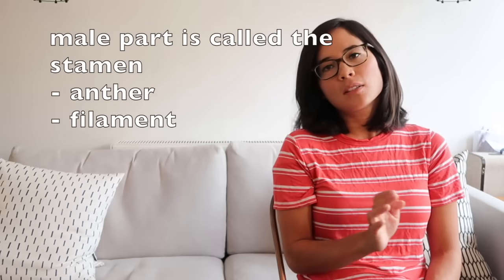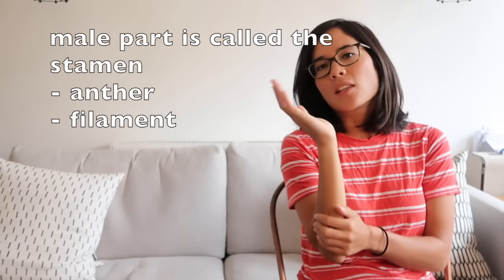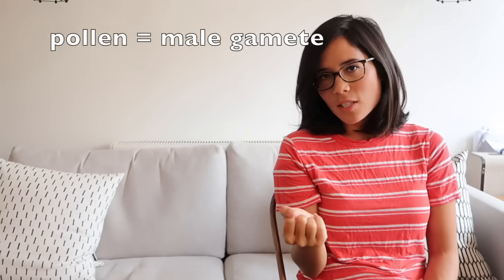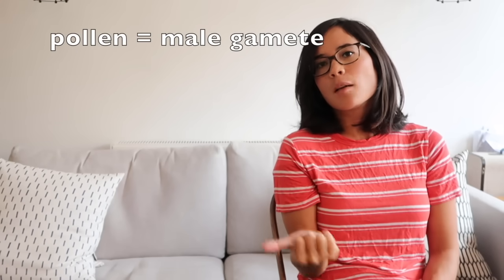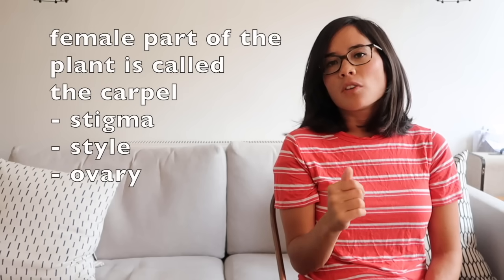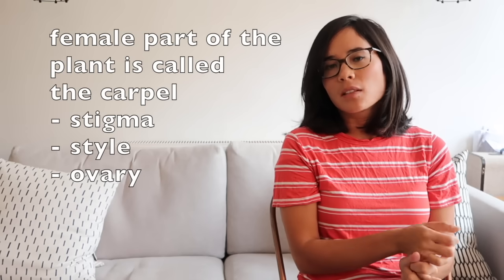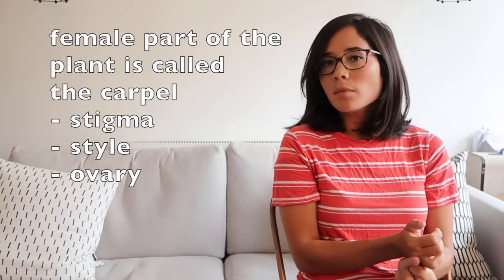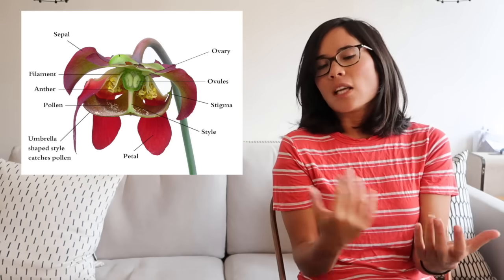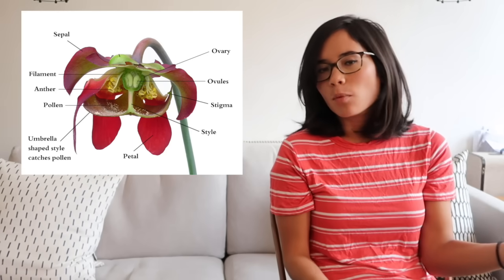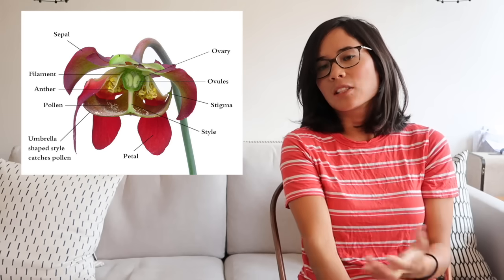The male part consists of the anther and the filament. The filament is the thing that supports the anther, whereas the anther contains the pollen grains, and they're essential because they're the male gamete in a plant. The stigma, the style and the ovary are the female parts of the plant. The collective noun for them is the carpel, and everything else is just extra detail that will help attract an insect or help with the wind pollination aspect of sexual reproduction in plants.